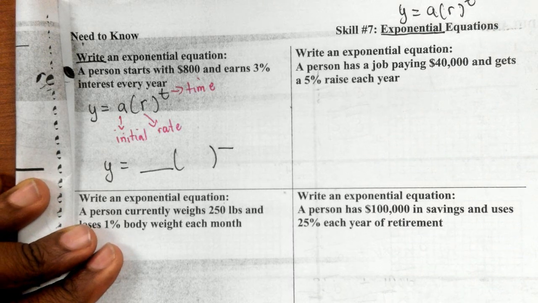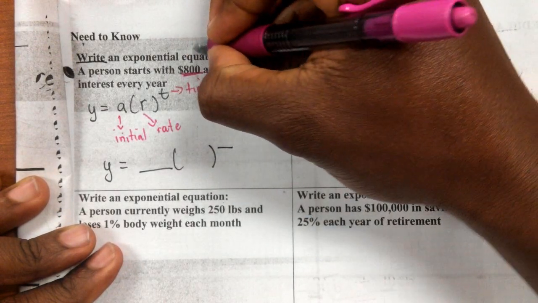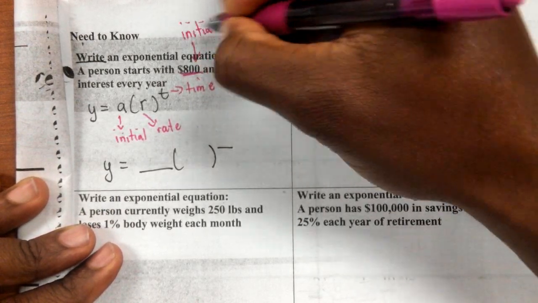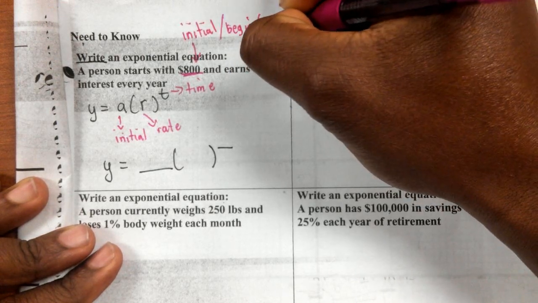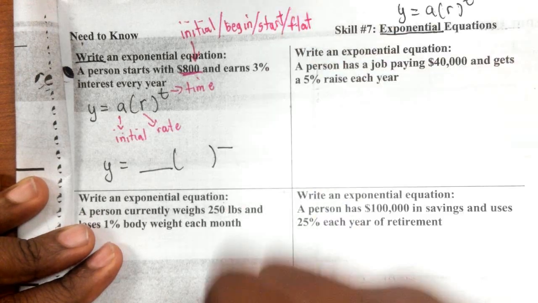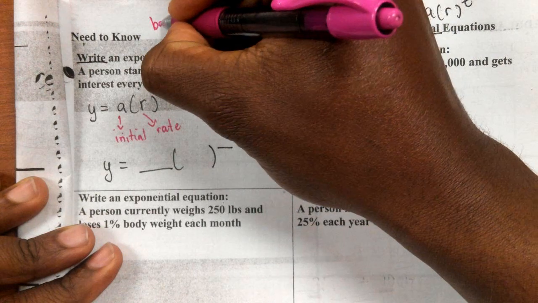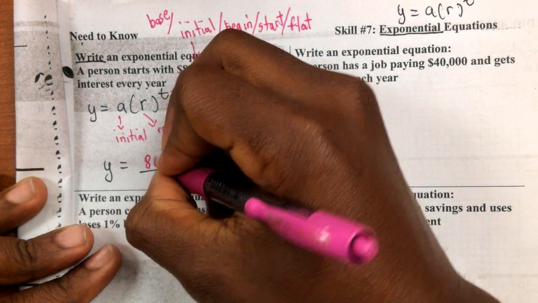What do you think represents the initial? Yup, the initial is the 800, all right? Because that is what I start with, okay? So again, another name for initial is begin or start, or flat, okay? And then another name other than flat is base, okay? So base amount, all right? So again, 800 goes on this line here.